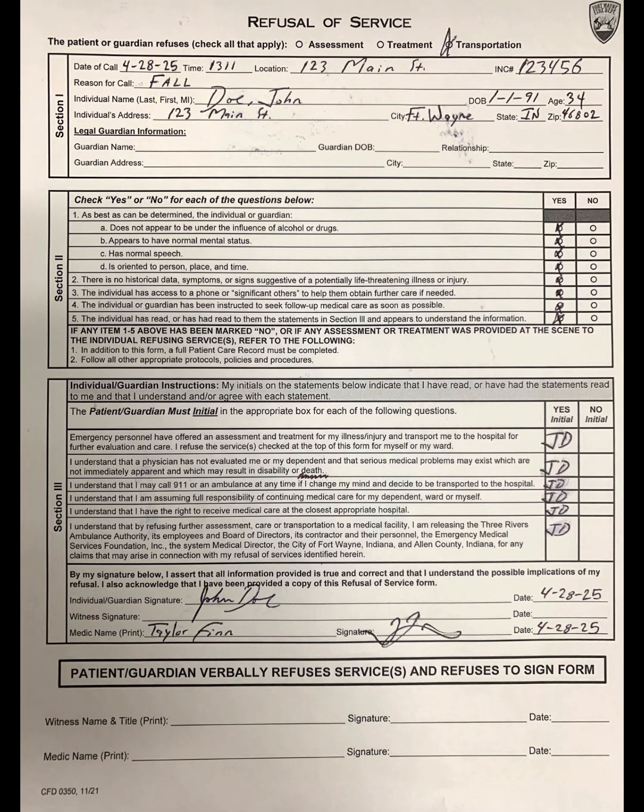Emergency personnel have offered an assessment and treatment for my illness and injury and transported me to the hospital for further evaluation and care. I refuse services checked at the top of this form for myself and my ward. I understand that a physician has not evaluated me or my dependent and that serious medical problems may exist which are not immediately apparent and which may result in disability or death.